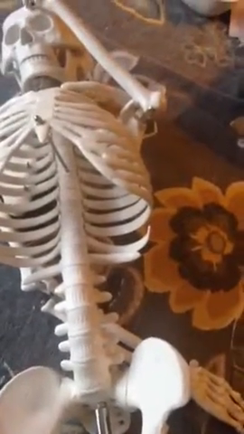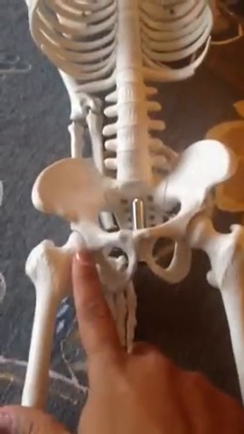And moving down to the femur, we have the femoral head here. We have the greater trochanter here. We have the lesser trochanter down here. We have the adductor tubercle down here.